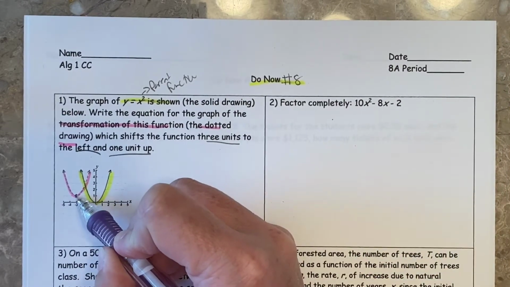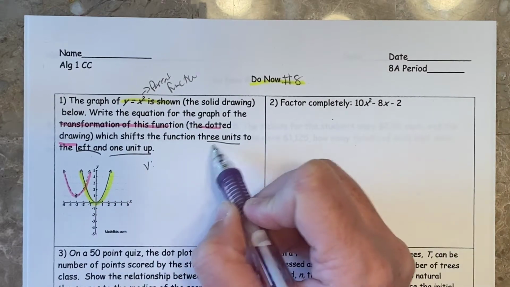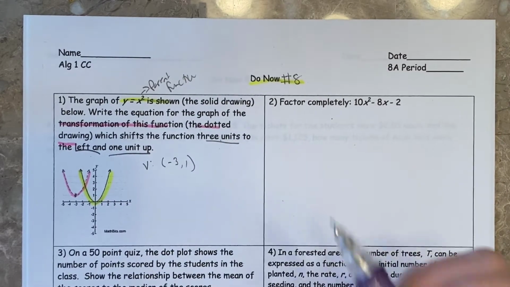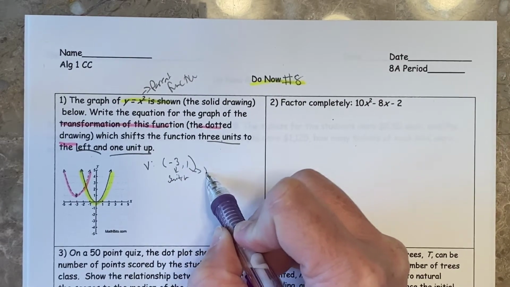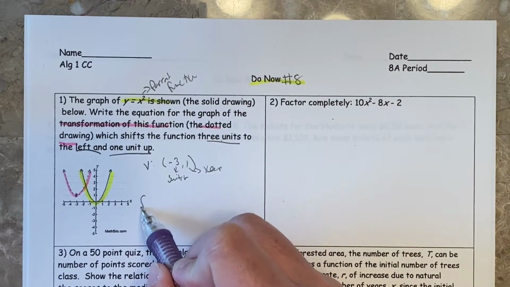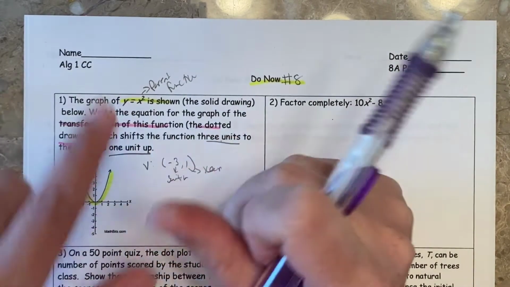So we basically need the vertex, okay? So your vertex is 3 to the left and 1 up, like it said. So that's going to be -3 and 1. And if you remember, when we make this, you want to switch the x sign, but you want to keep the y value. So you can use y or f of x. I'll use f of x to be fancy. Actually, no, I'll use y because they used y up there.